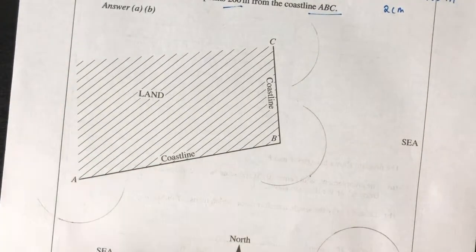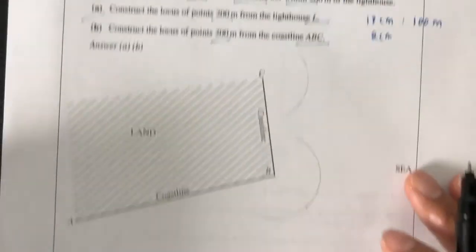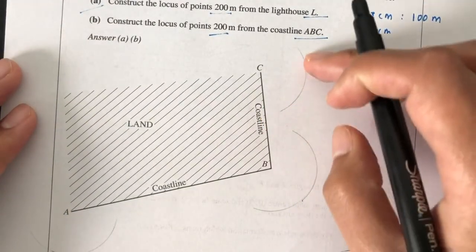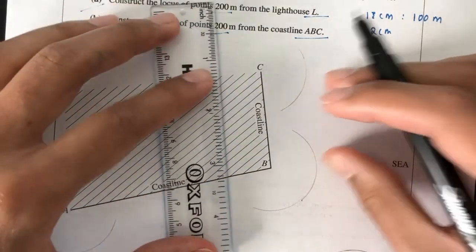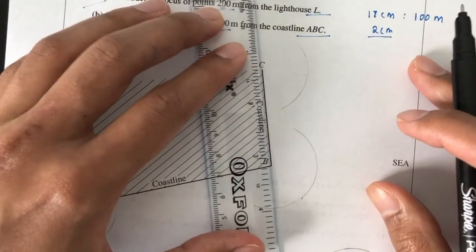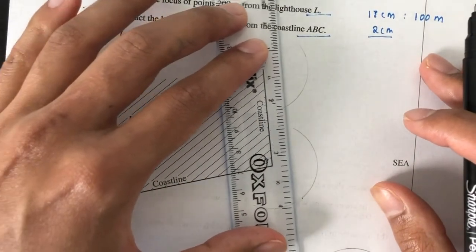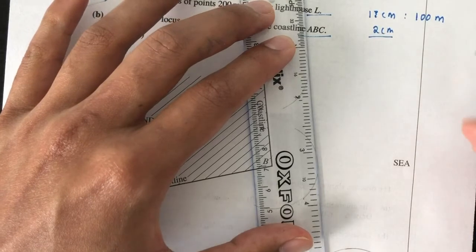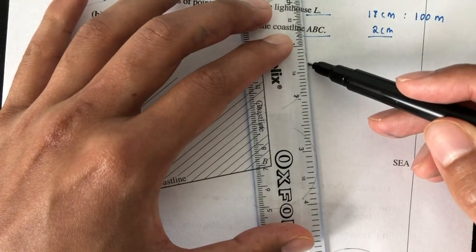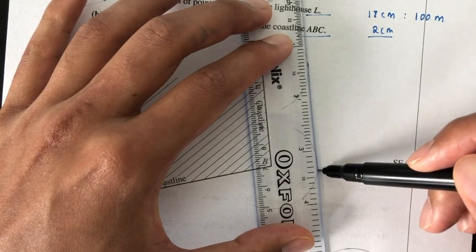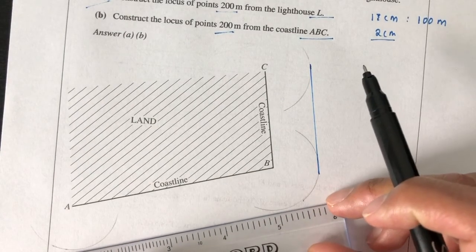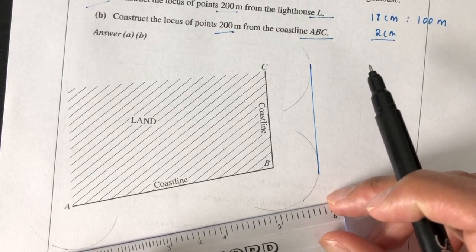Okay, so now we have all these 3 points. So basically the answer needs to be 2 centimeters from this line. If you have to move in the same direction, it needs to be on this line. And then the same thing here, 2 centimeters from the line AB.